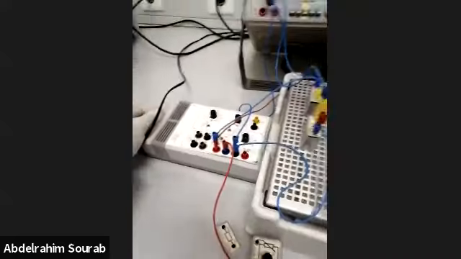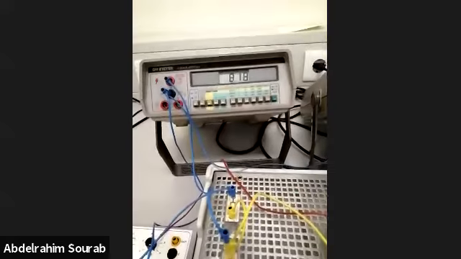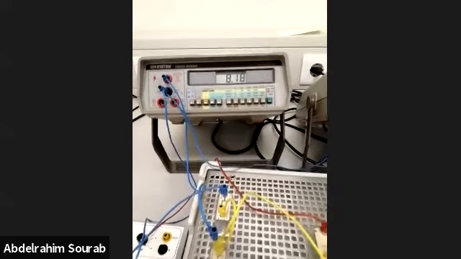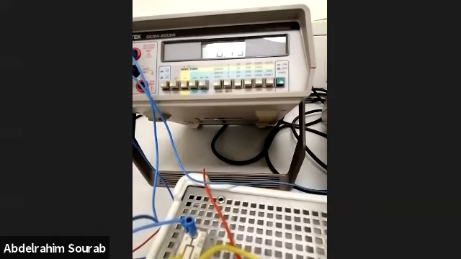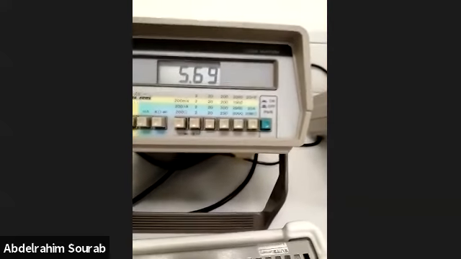Now the input voltage is 8.19. The output voltage is a little bit decreased, 5.69 when we connect 330 ohm.